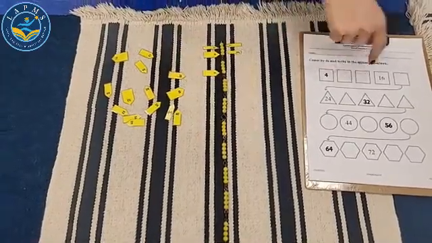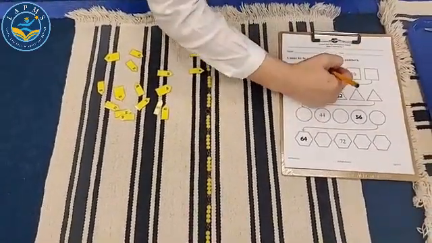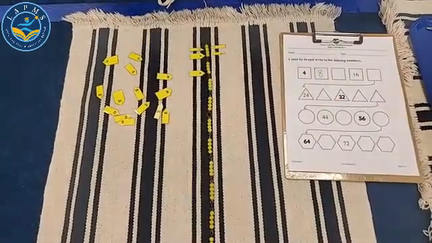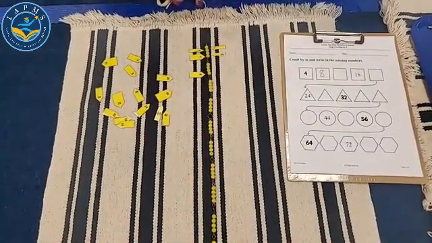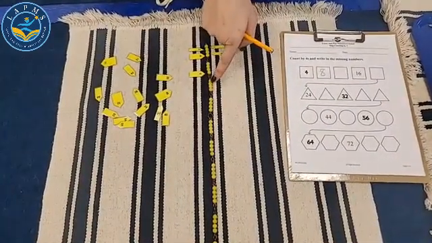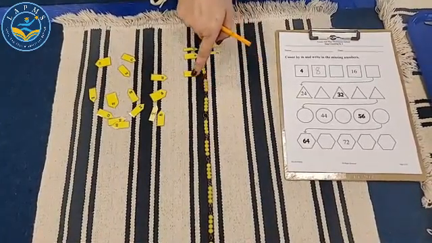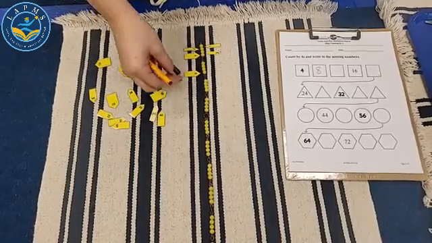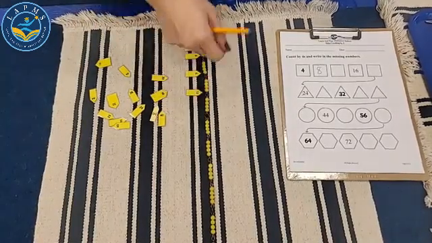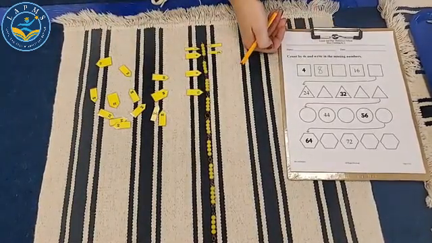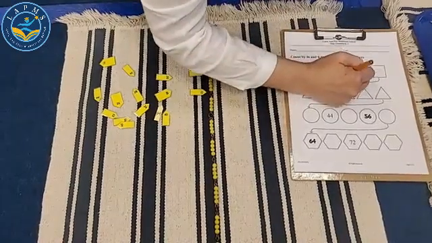So this second number is what? Yeah, it's 8. Okay. 9, 10, 11, 12. Okay, let's find a 12. Here's our 12. So the next number is what? Yeah, it's 12.